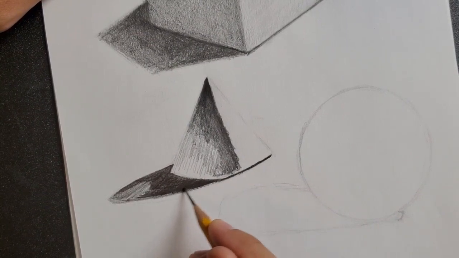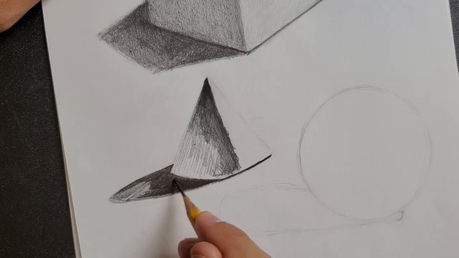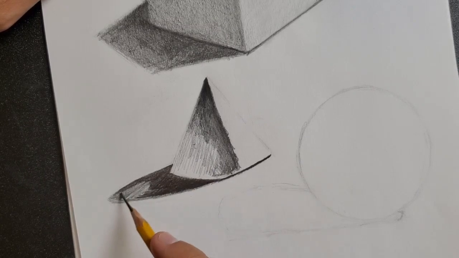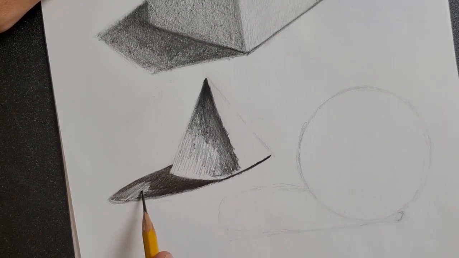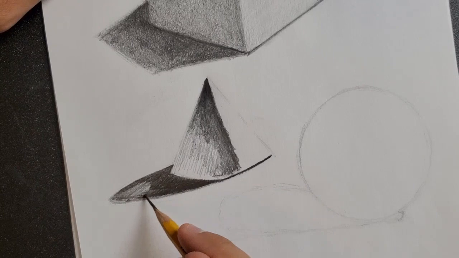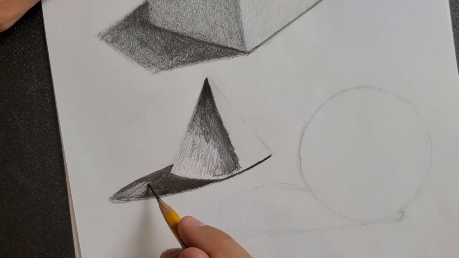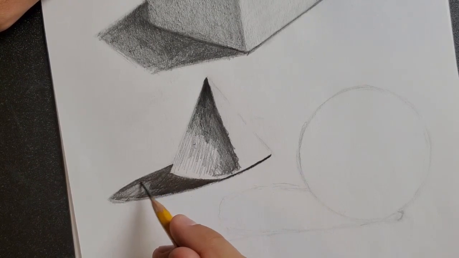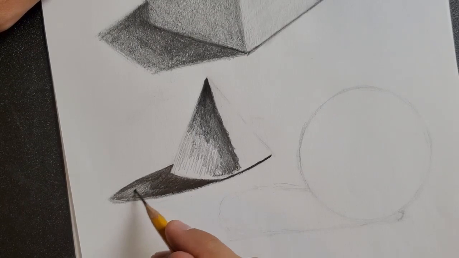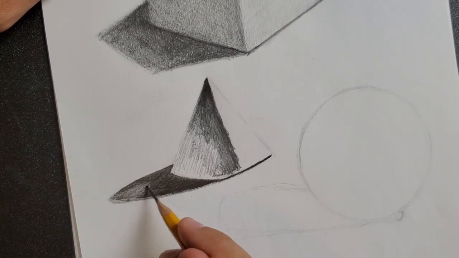So again, applying a fair amount of pressure to make sure that this area is nice and dark. This is the little area that I want to keep a bit lighter. But I want it to blend. I don't want it to be so obvious. So right here, I'm going to hatch and cross hatch along the separation to kind of blend these two values.